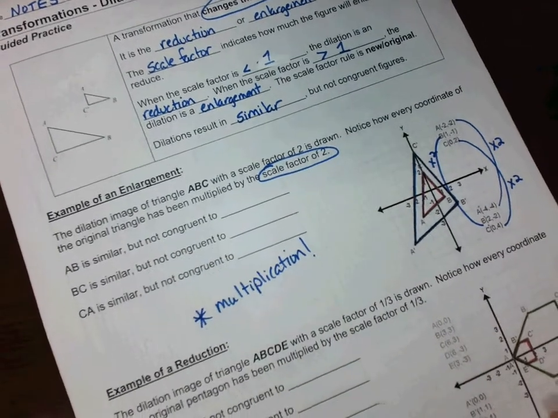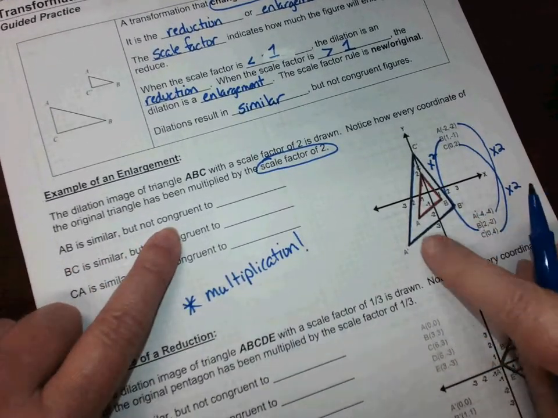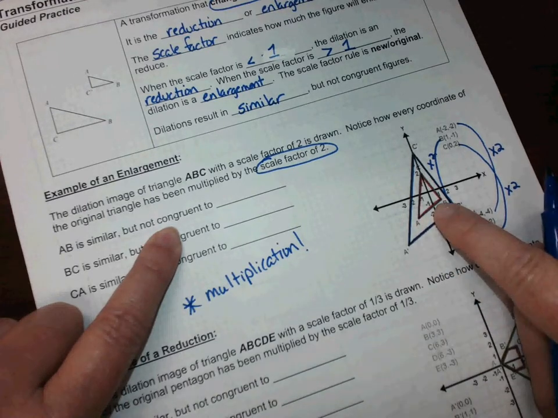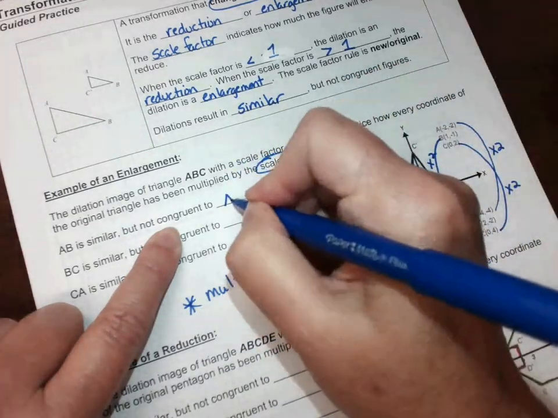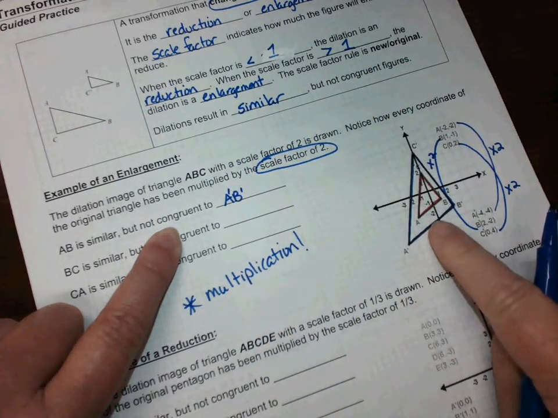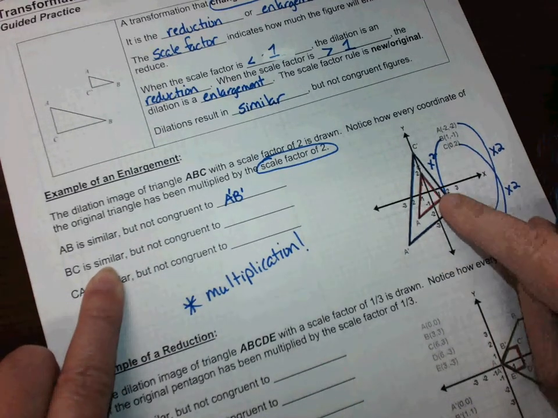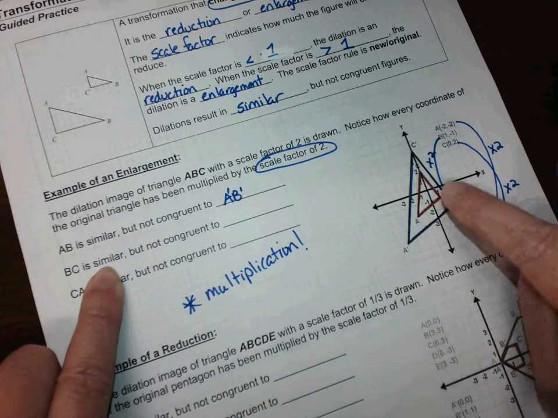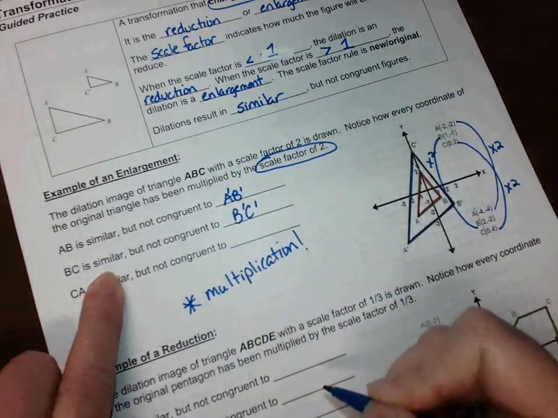Okay? Alright, it says AB is similar but not congruent to AB prime. So this line here in the original triangle matches AB prime in the new figure. BC in the original triangle matches BC prime in the new figure.